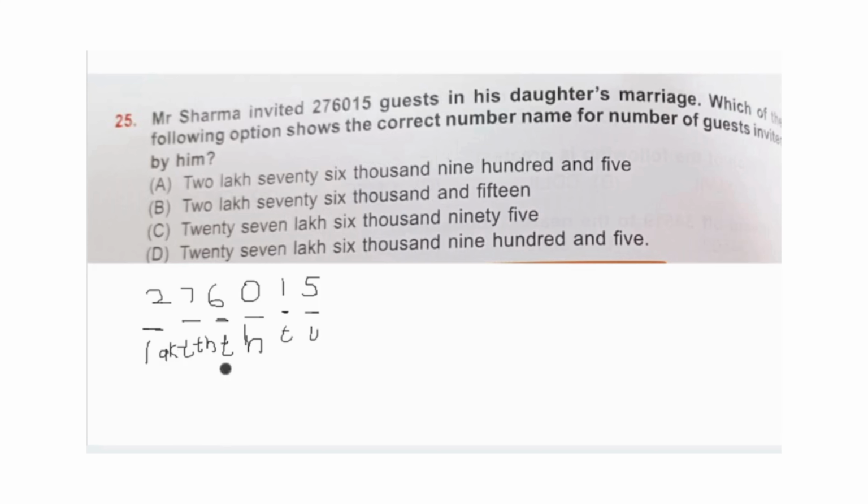So he invited 2,76,015 people. Now you can also write this as 2 lakh plus 70,000 plus 6,000 plus 10 plus 5. But to solve this question quickly, we can simply interpret this as 2,76,015, which is our option B.